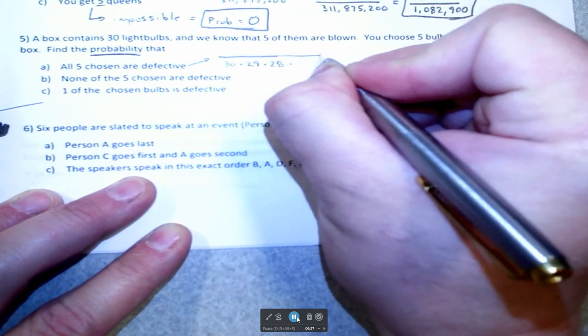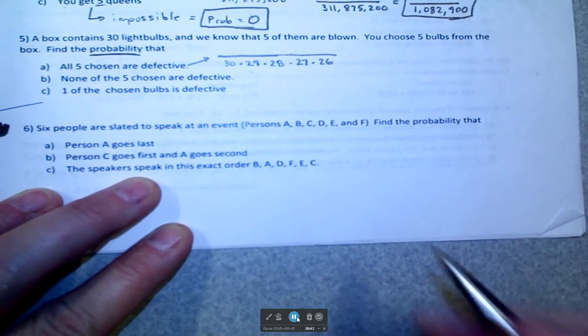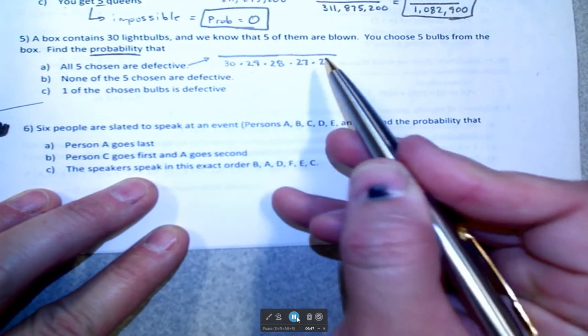When I go back to the box, there'll be 27 choices. And when I go back one more time, there'll be 26 choices. Okay? So boom, boom, boom, boom, boom. Your bottom number will be 30 times 29 times 28 times 27 times 26. Okay. Now, how about the top?